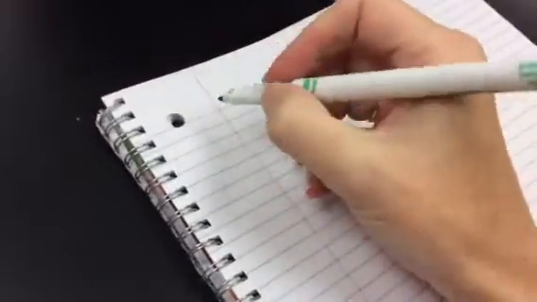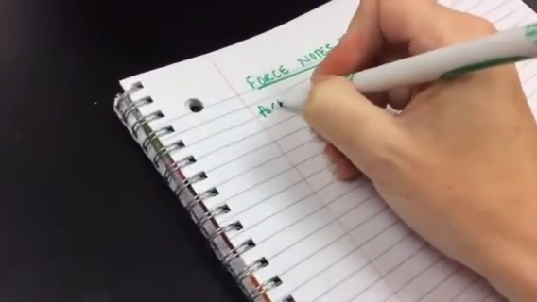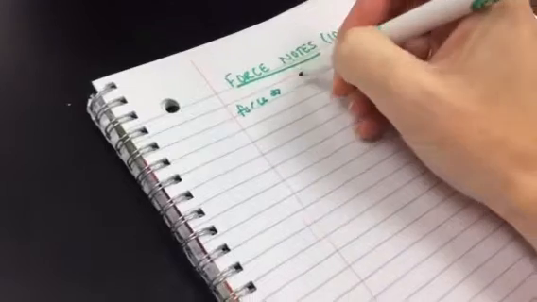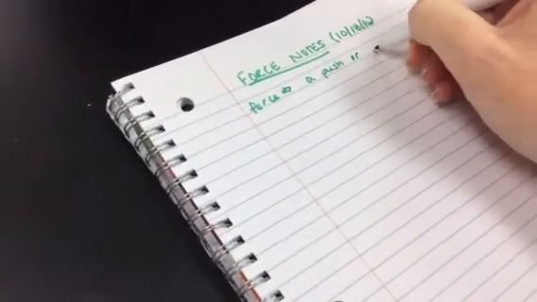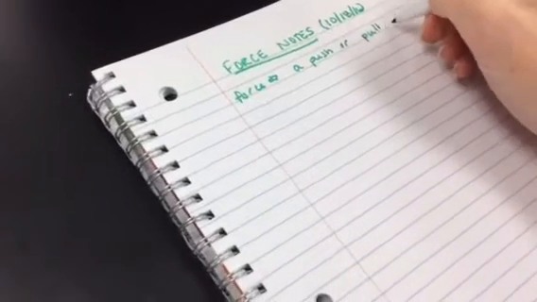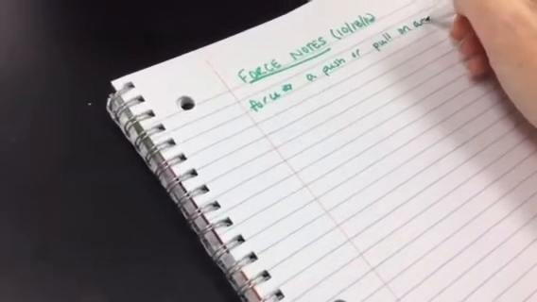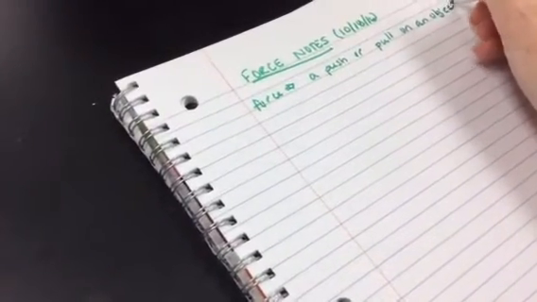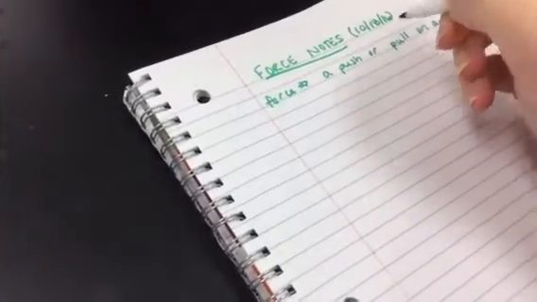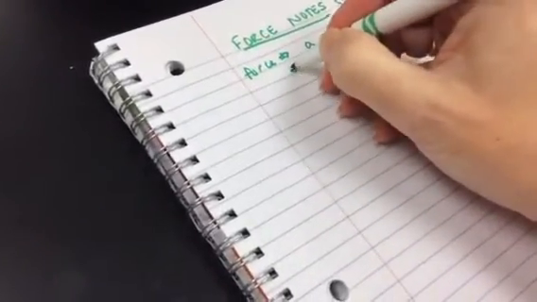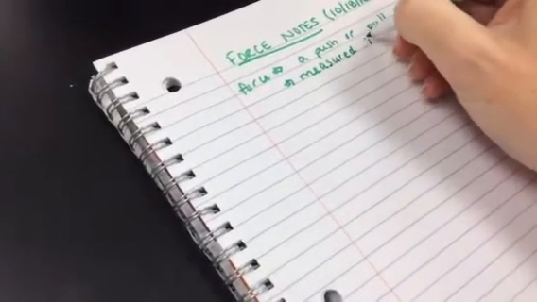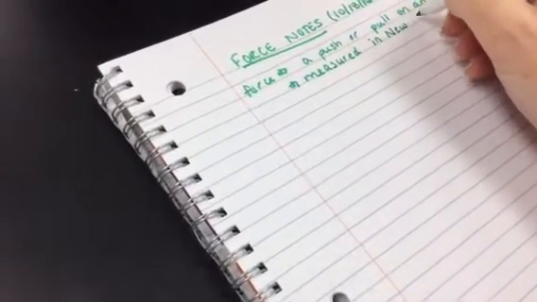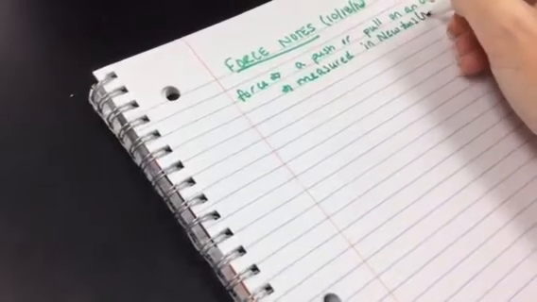So first of all, we have to do a basic definition of what a force is. So a force is just simply a push or pull on an object. Now, the other thing you need to know about a force is it's measured in newtons, which is capital N.